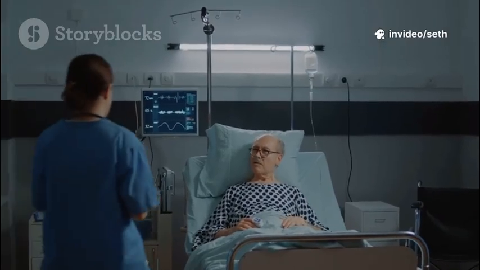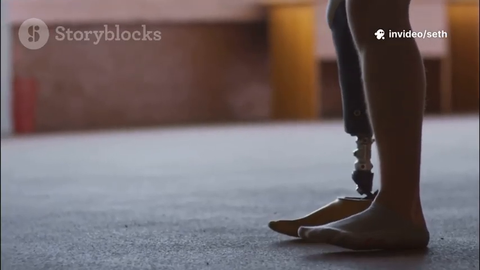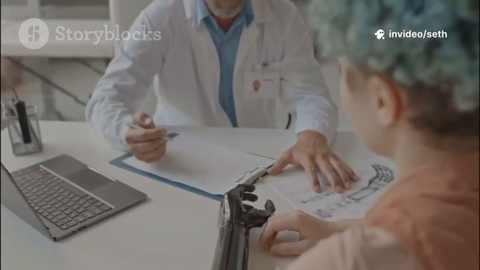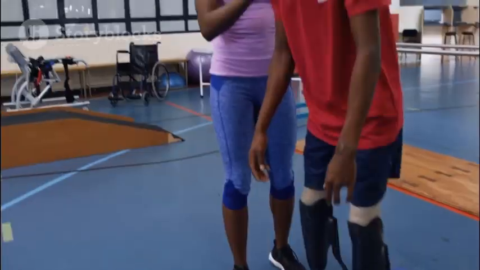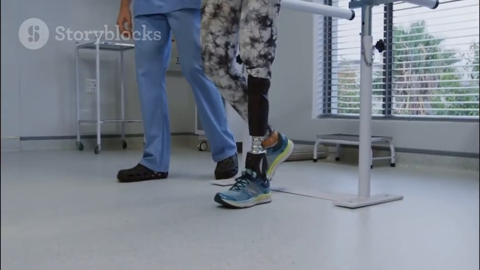Lee is 58 years old. He recently had a below-knee amputation. This was due to a severe infection related to his diabetes. He is now beginning his journey in rehabilitation. He can stand with assistance but feels unsteady.